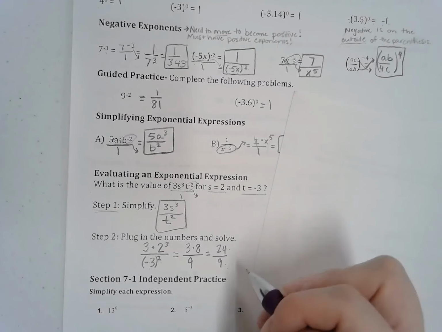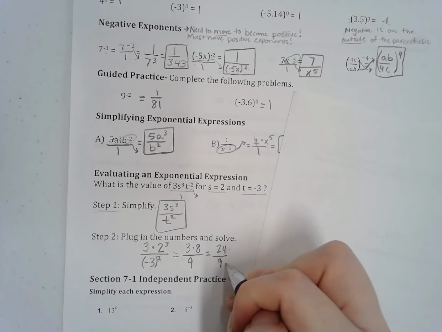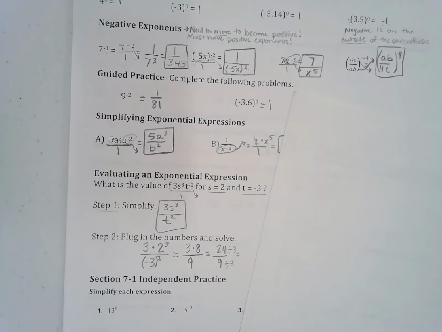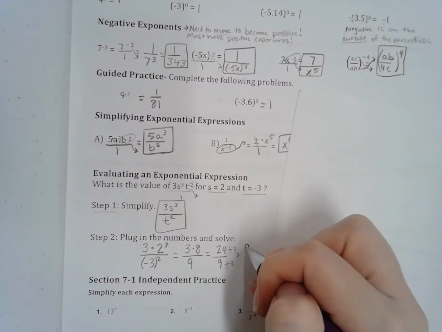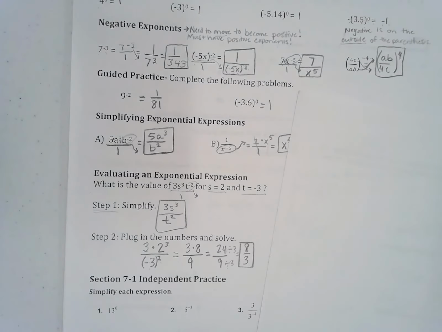However, I can simplify. Is there a number that goes into 24 and 9? Sure, 3 does. So I'm going to divide each part by 3. So that simplifies down to 8 thirds. So the simplified fraction should be 8 thirds.